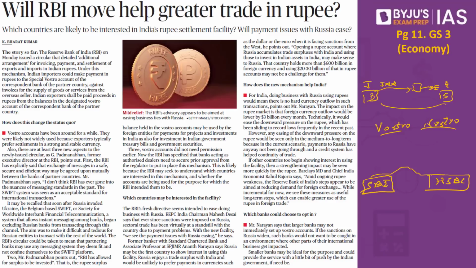So what is this vostro account? A rupee vostro account is a foreign bank's account with an Indian bank in rupees in India. Let's say, for example, HSBC is holding an account with the State Bank of India in the Mumbai branch denominated in the rupee, which is what is called a rupee vostro account. So basically, if SBI opens an account in London, that is called the nostro account.